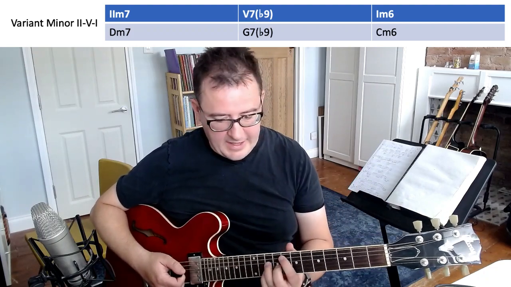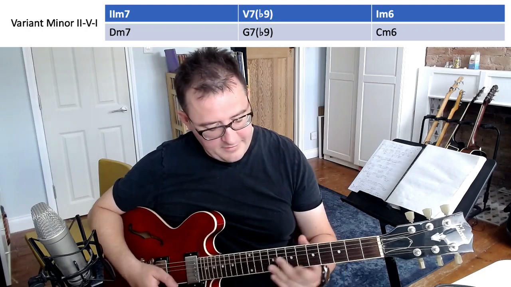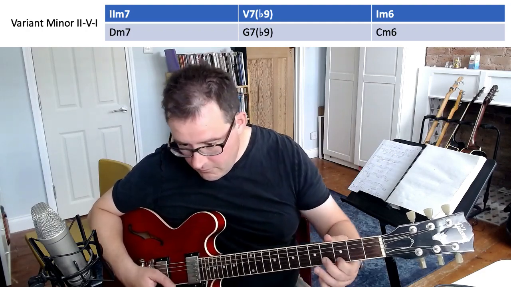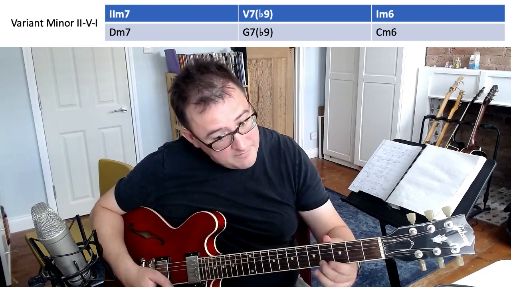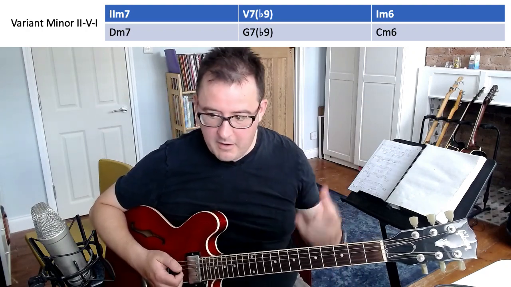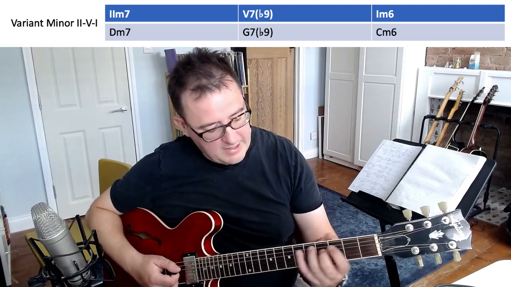If you play, let's go back to C minor for a second. You get this chromatic line running down, which is useful. And I also like using the minor 13 flat 9 chord on the 5 of the minor key.